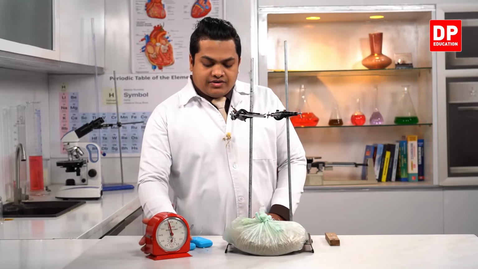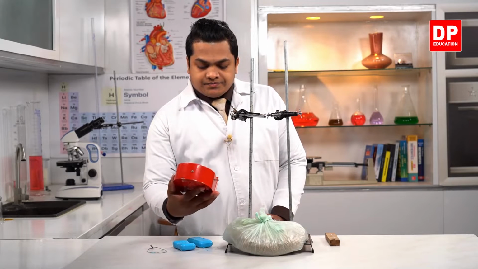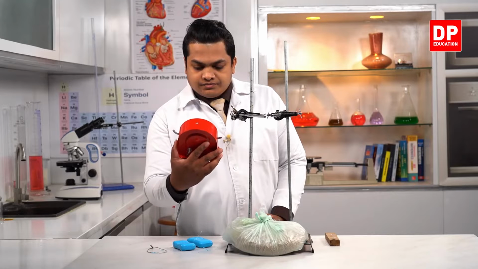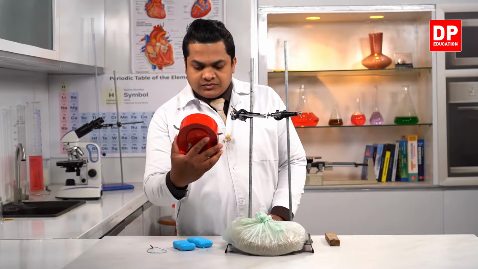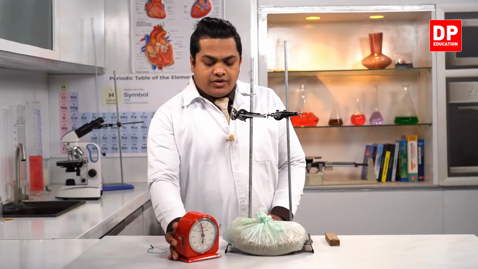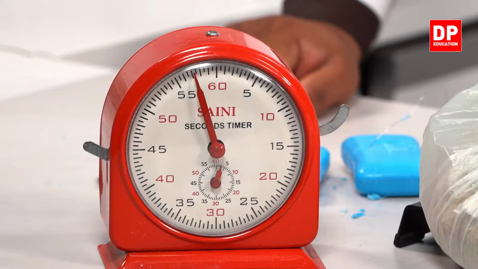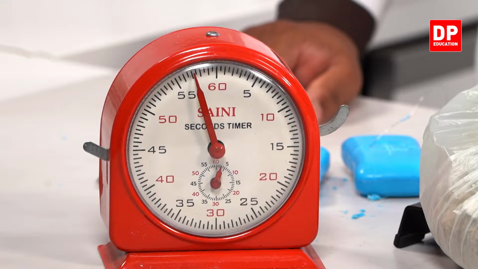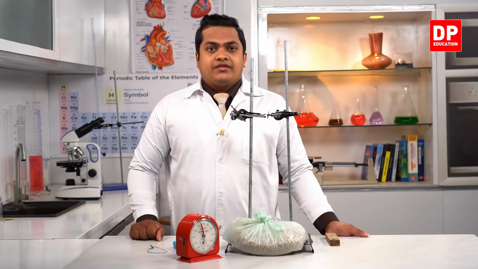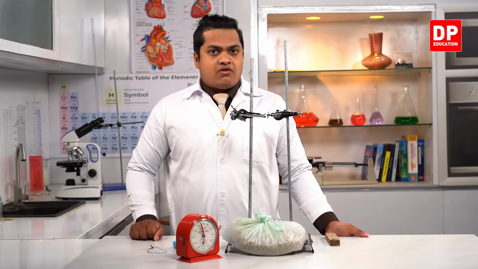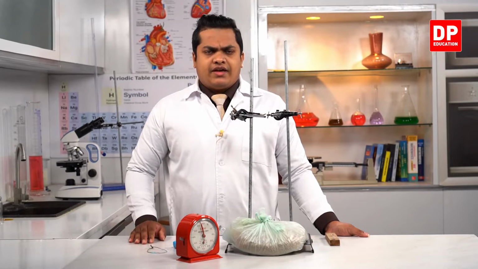So the time taken, now let's go for the time taken. So time taken is around 2.5 minutes. So we'll round it off to 3 minutes. In the earlier case, it was around 5 minutes, greater than 5, right?